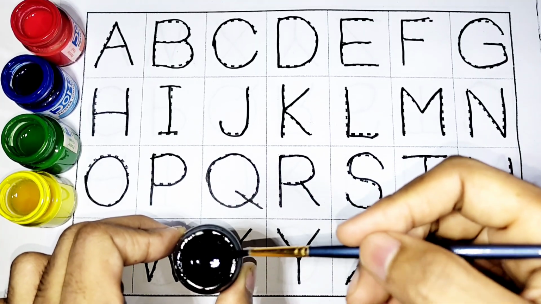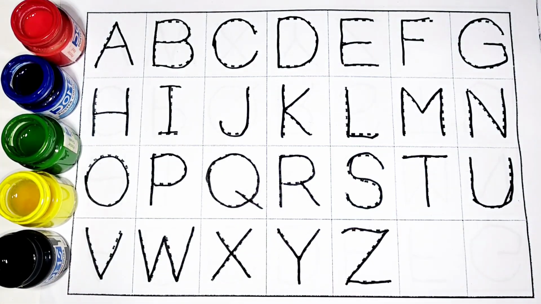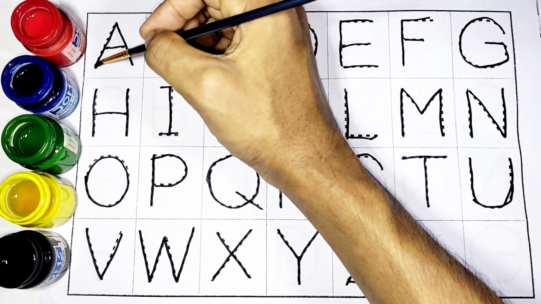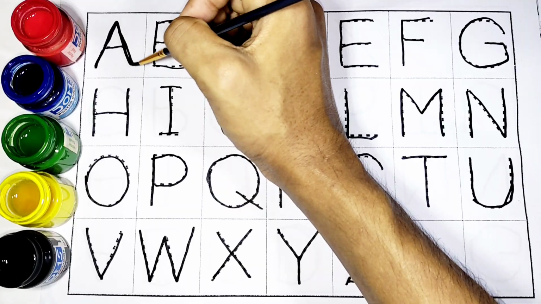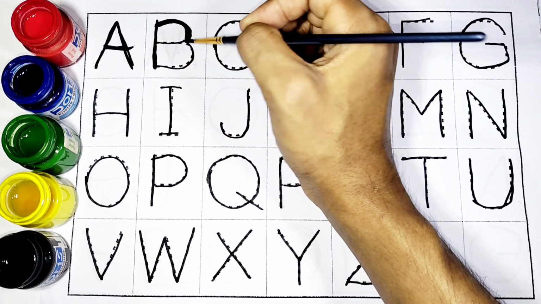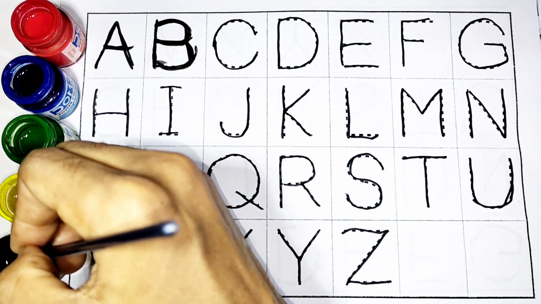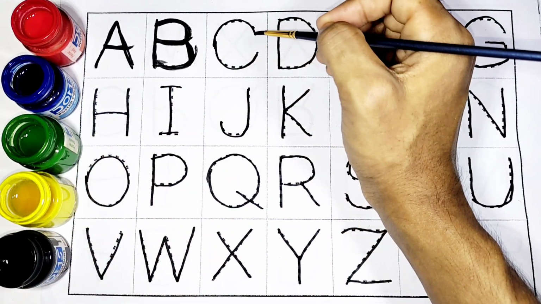Now we are using black color. Kids, first we draw the alphabet of A. A for apple, A for ant. And the next one is B. B for ball, B for bat. The next one is C, C for cow, C for cat.